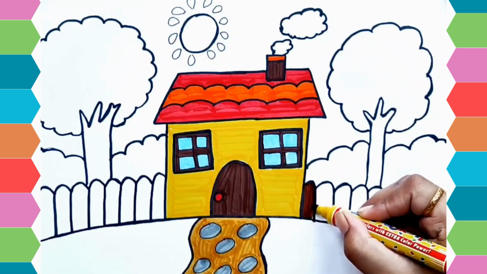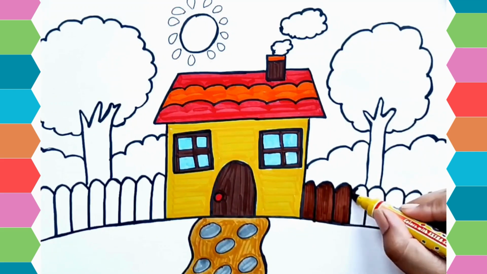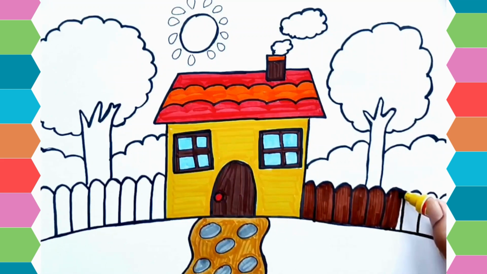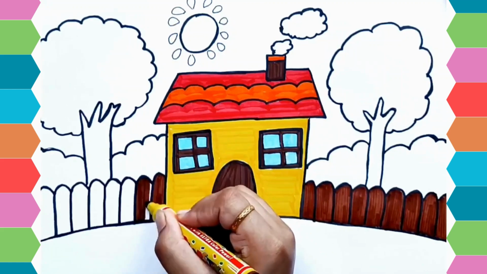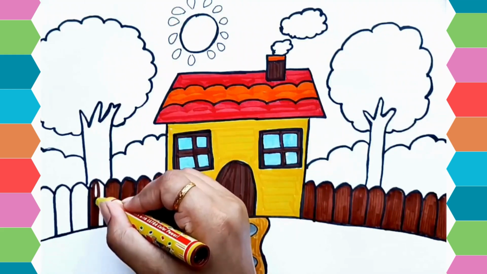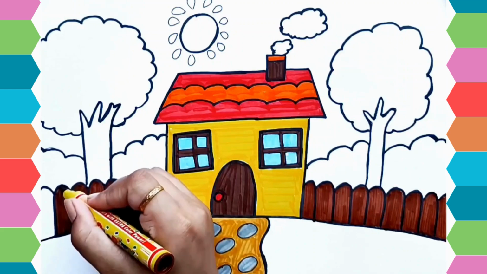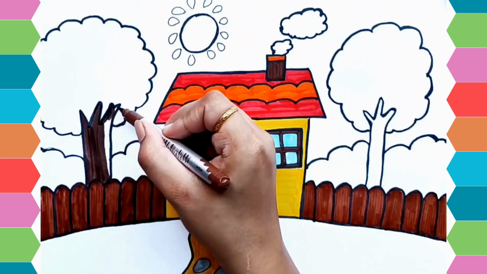Now, we will color the fence with brown color. After fence, we will color the trunk of the tree brown.